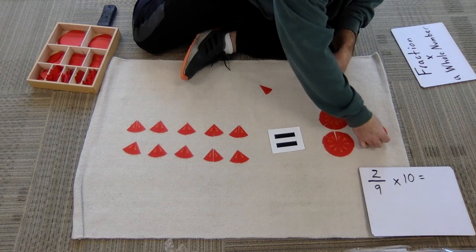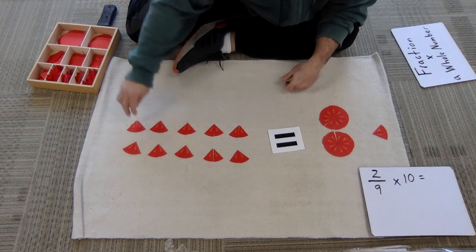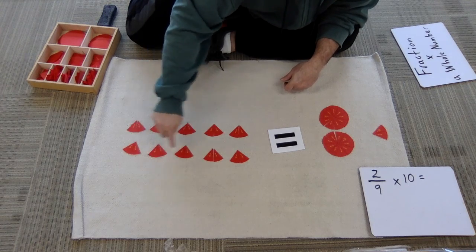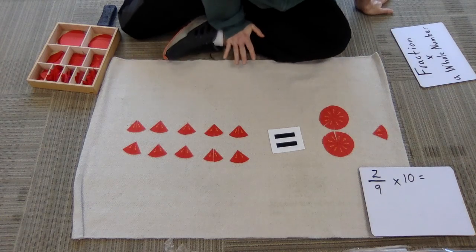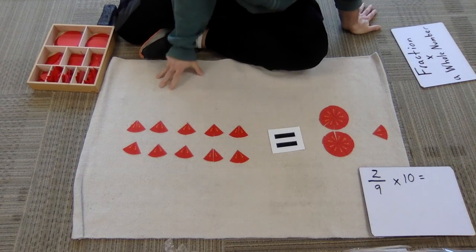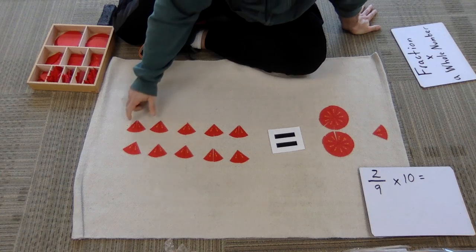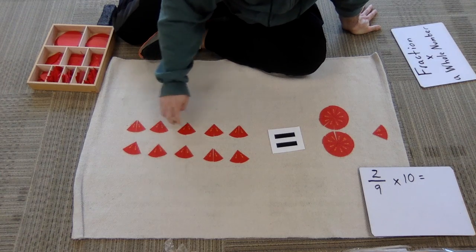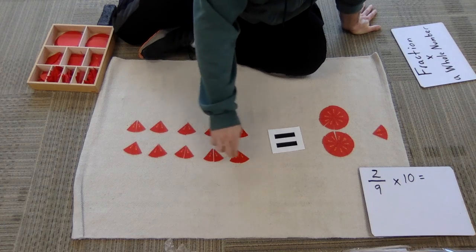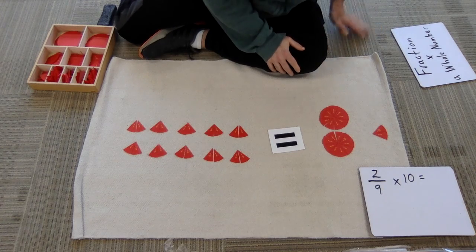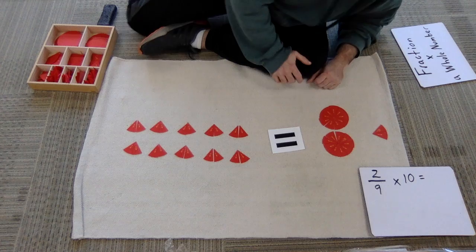And there we have it. So 1, 2, 3, 4, 5, 6, 7, 8, 9, 10. Another way I can do that is saying, well, 2/9, I have 10 sets of 2/9, but of the 1/9 I have 2, 4, 6, 8, 10, 12, 14, 16, 18, 20. So I should have 20 1/9 pieces here.